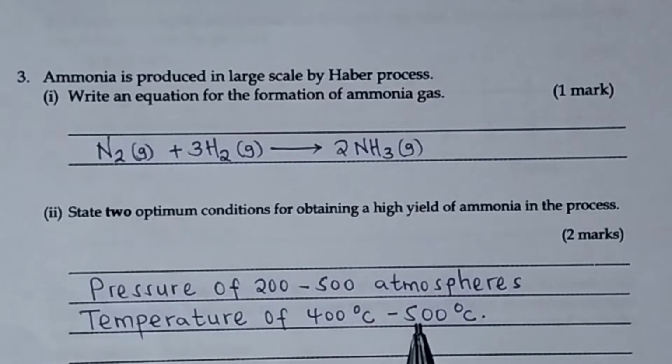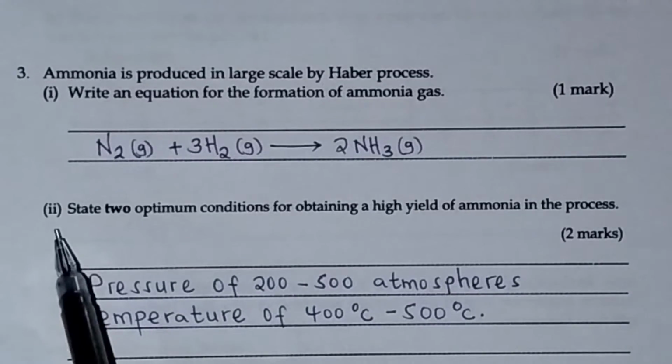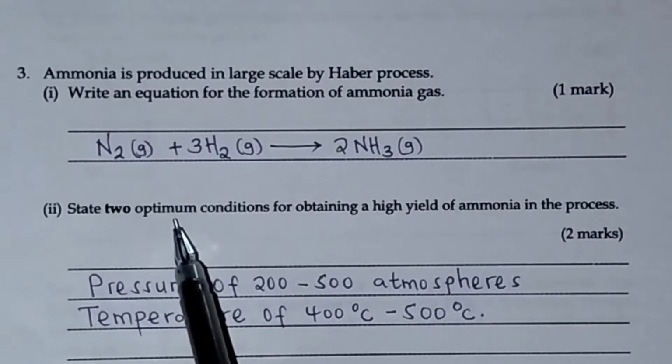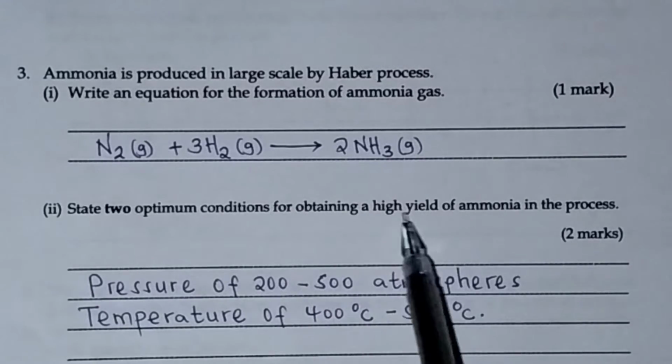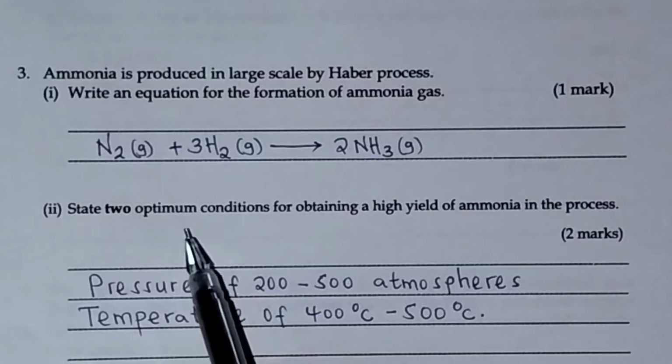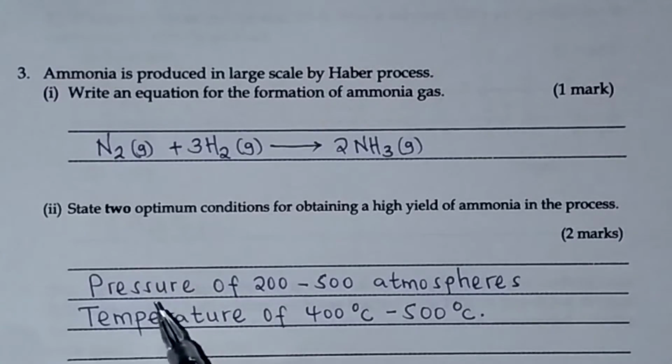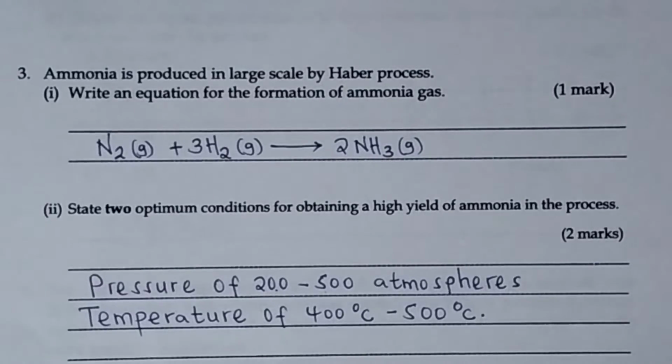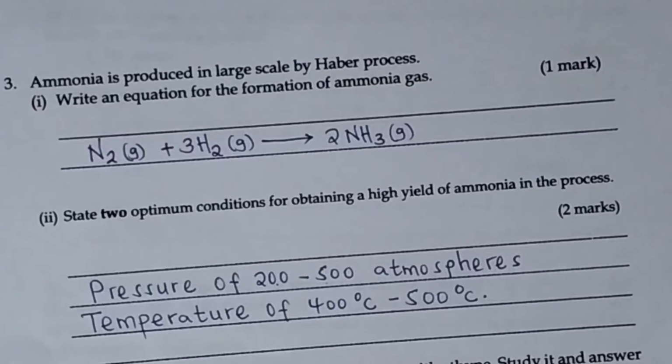Then next we are going to go to part 2. State 2 optimum conditions for obtaining a higher yield of ammonia in the process. So the optimum conditions, we can talk about the pressure side. We can use a pressure of 200 to 500 atmospheres. We can take a temperature of 400 degrees Celsius to 500 degrees Celsius. Then after that, we are going to go to the next question.